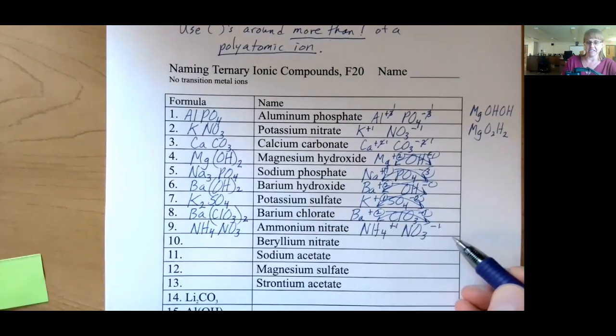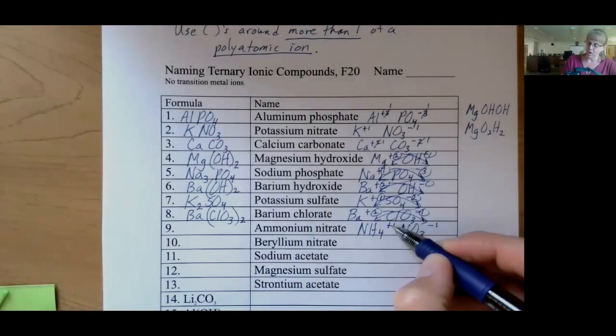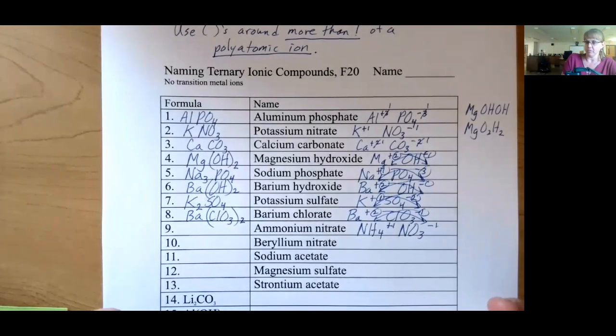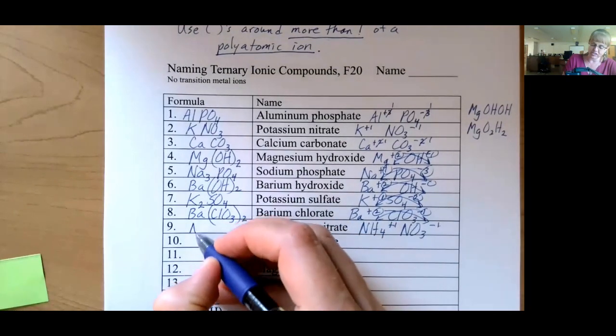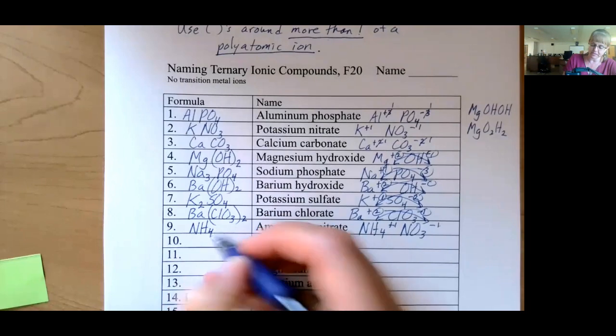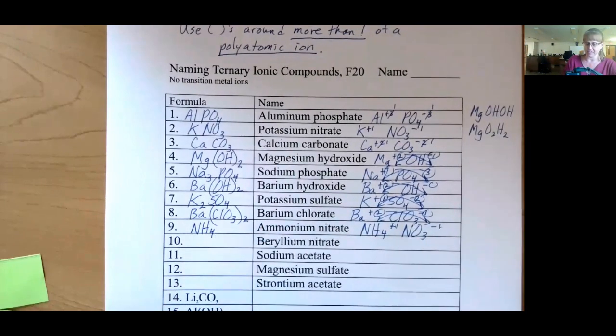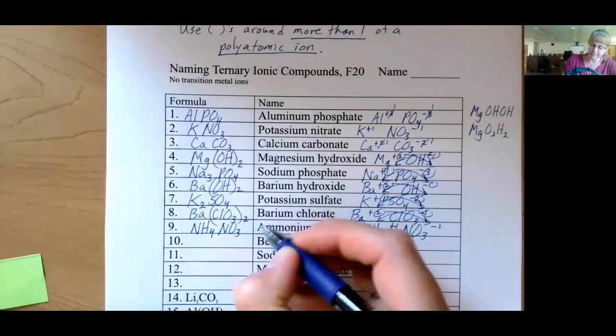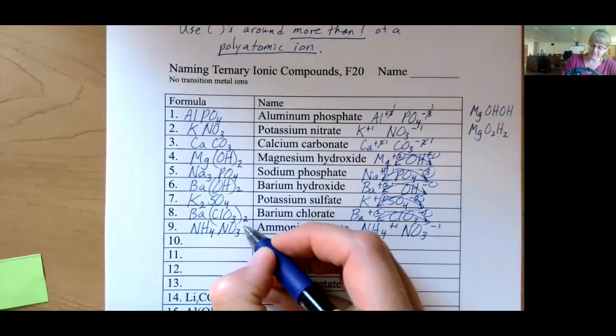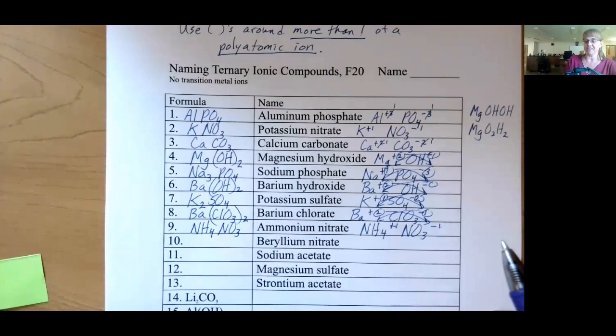Ammonium nitrate, try that one. What's weird about this is that both ammonium and nitrate are polyatomic ions. You won't find ammonium on the periodic table. When you crisscross, the 1 and the 1 will both be invisible. So, copy your first ion, NH4, copy all your subscripts, and the invisible 1, okay, so we don't write it, copy your second ion, NO3, and your invisible 1, so you don't write that either, and you're done.